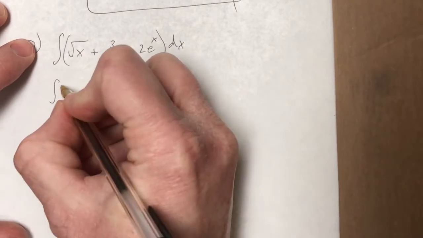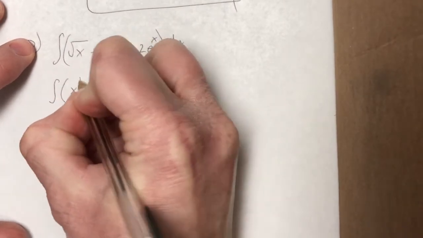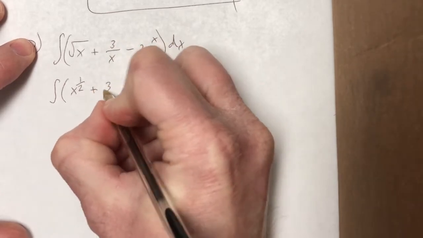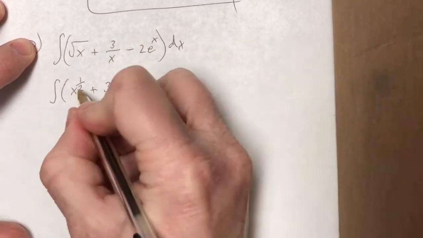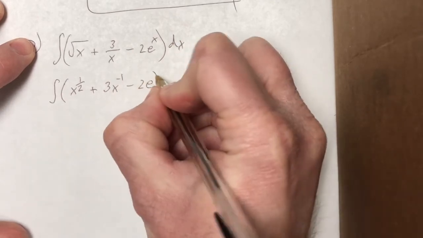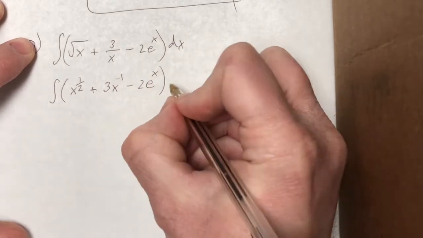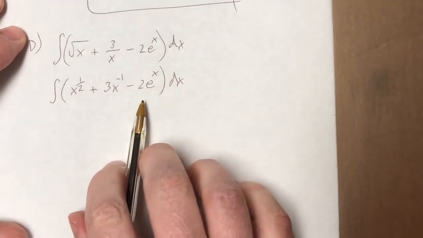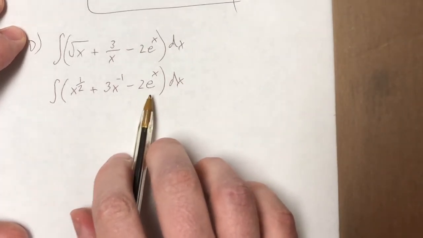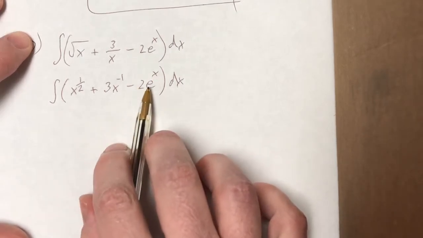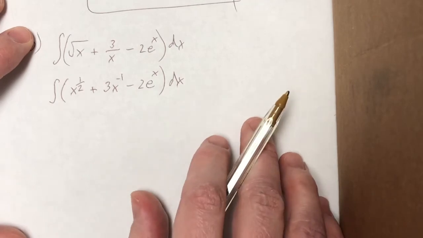We're going to look at this as the integral of what? x to the 1/2 plus 3x to the -1. Note the changes there. And we're going to keep this the same, minus 2e to the x. Uh-oh, e to the x again. I want you to look at the last two basic rules of integration in your notes so that you know what to do with this particular term, even though I'm going to show you what to do right now.